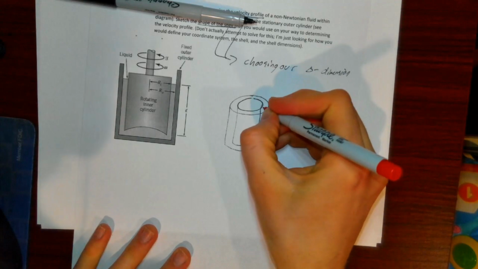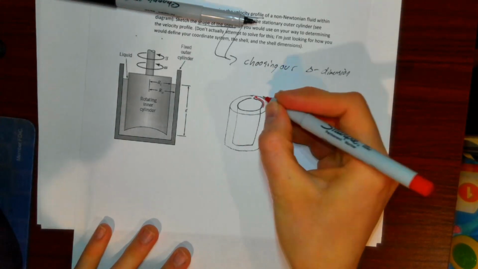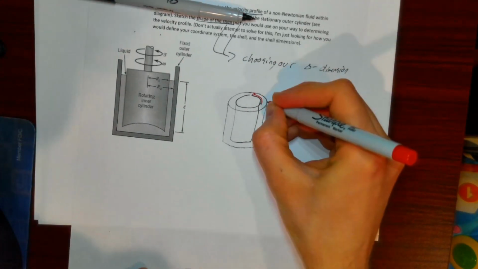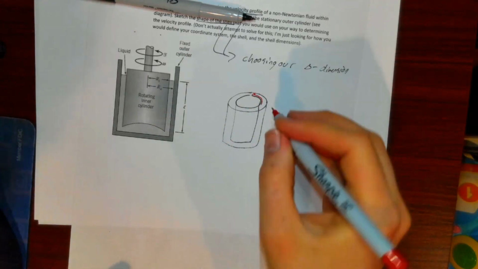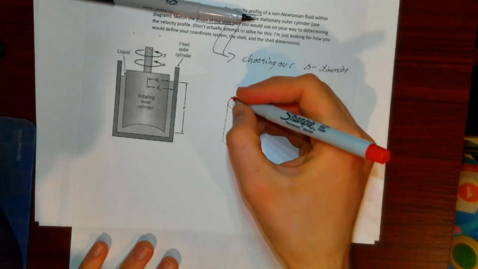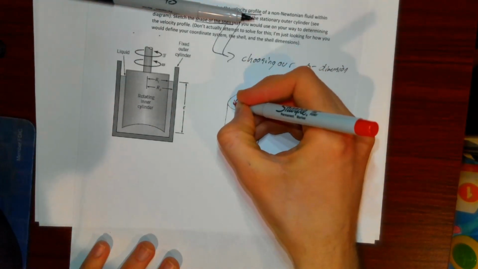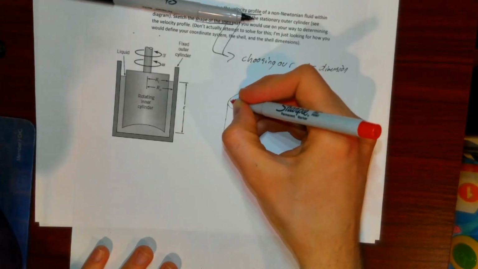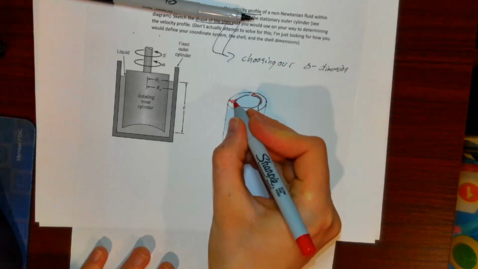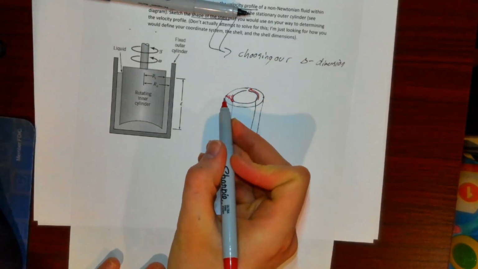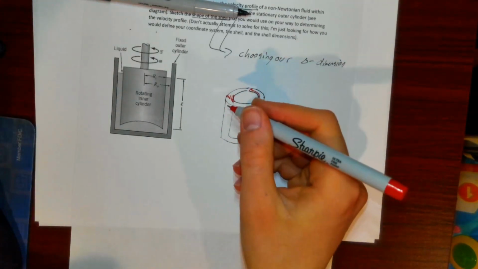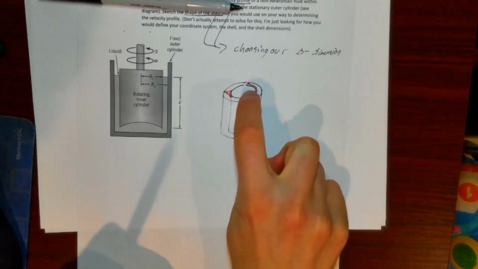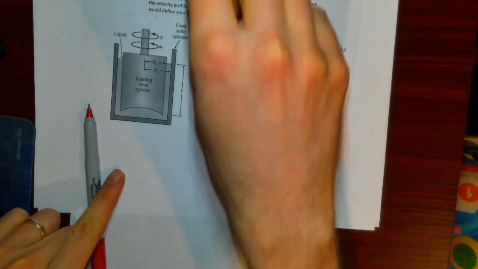If my inner cylinder is spinning at this velocity here, but my outer cylinder is not spinning, I'm basically going to have a situation where the fluid very close to the inner cylinder is moving fast, and that velocity tapers off as I get close to the edge. So I have concentric cylinders.